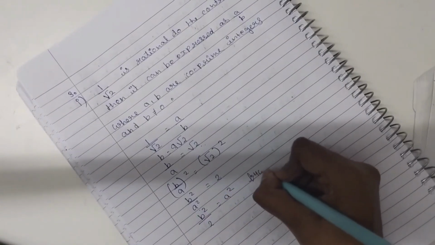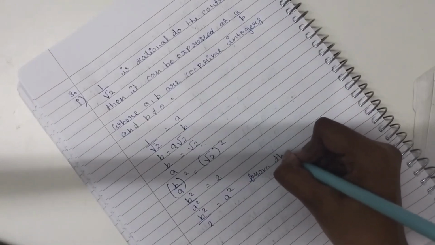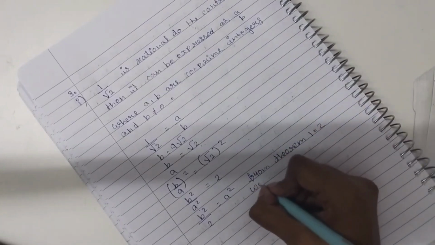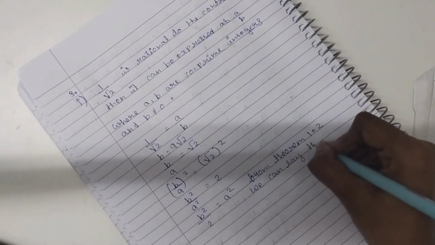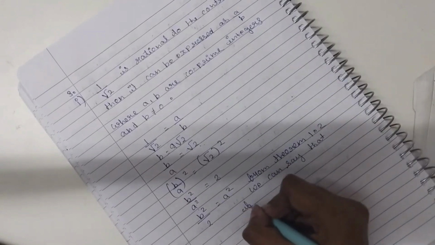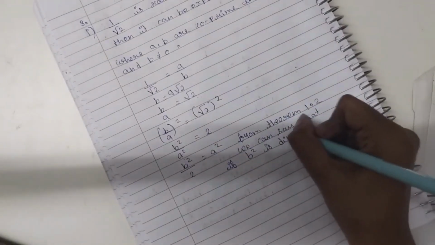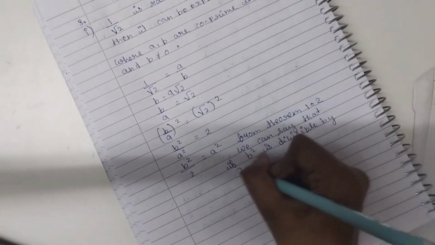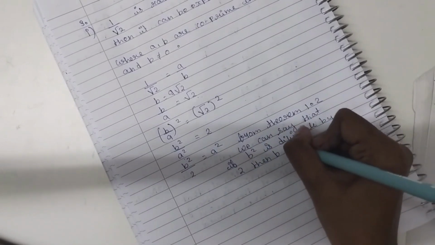From theorem 1.1, 1.2, we can say that if b squared is divisible by 2, then b is also divisible by 2.